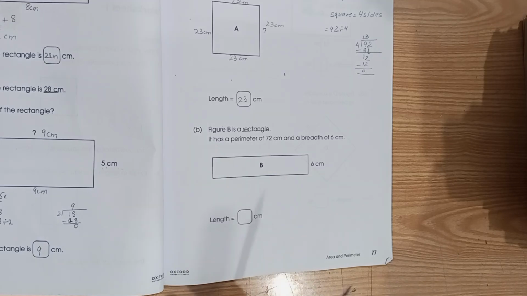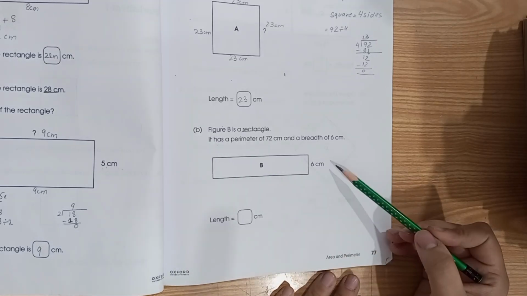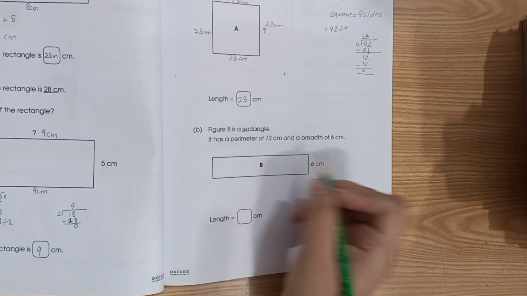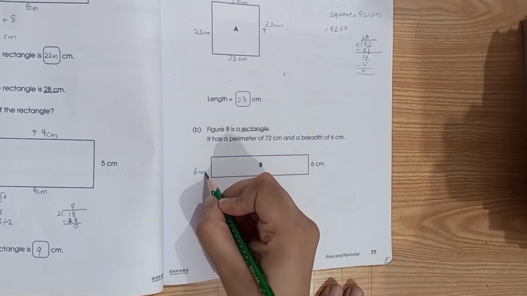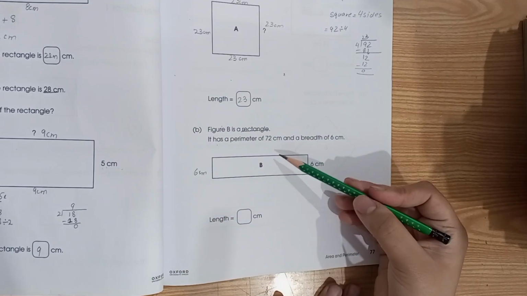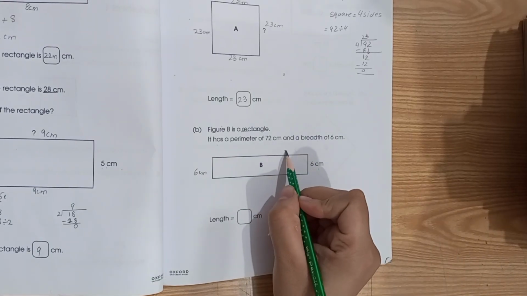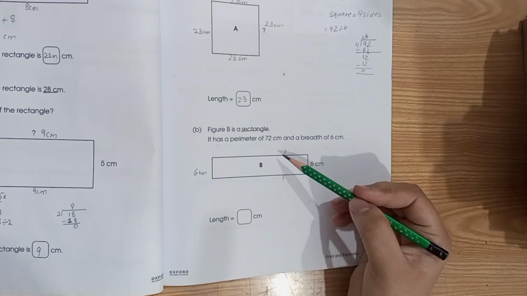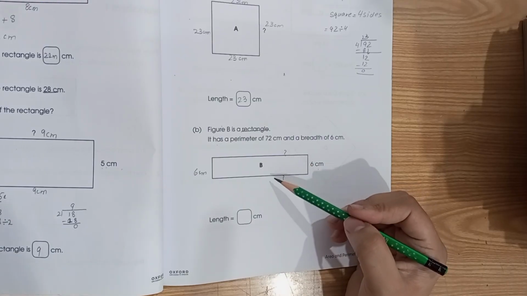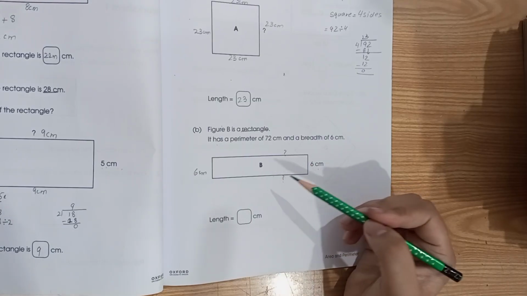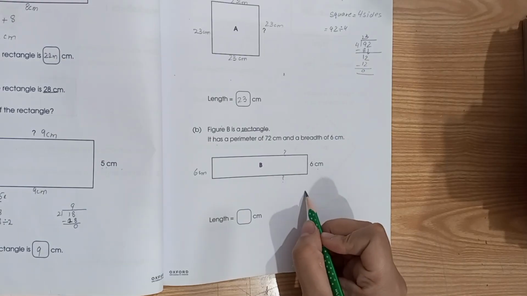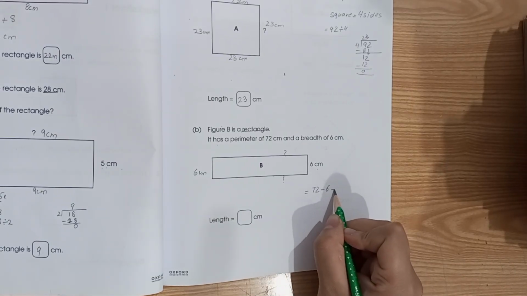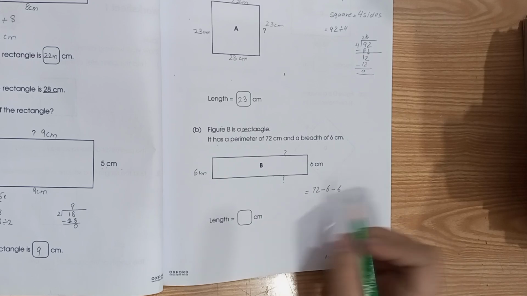Okay, now again comes the revision point right here. If this is 6 centimeter, we know that the side in front of it or in opposite is also equal to 6 centimeter. And now we just have to find these two sides. If we come to know about the size or length of this side, we will surely come to know about the other side as well. Since it's a rectangle, I will put 72 here. I will subtract 6 and then I will subtract 6 again.